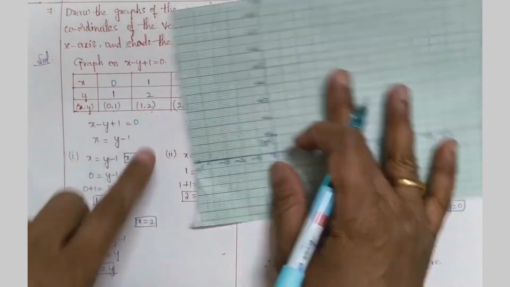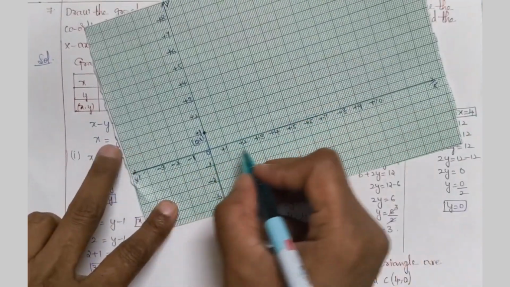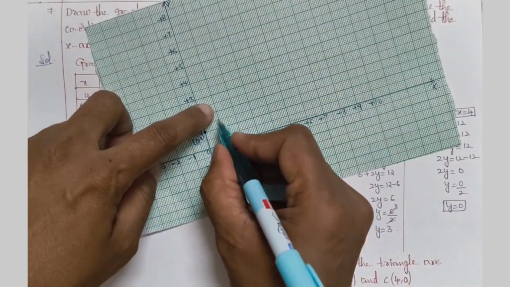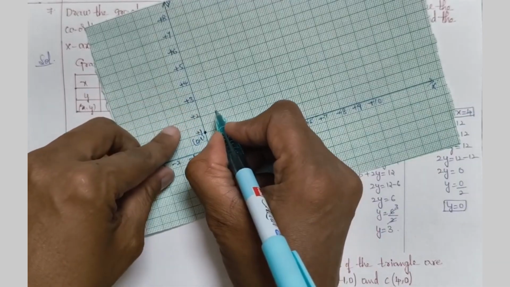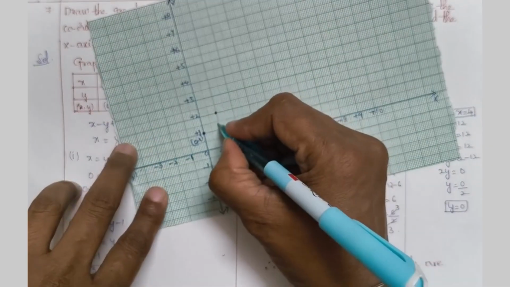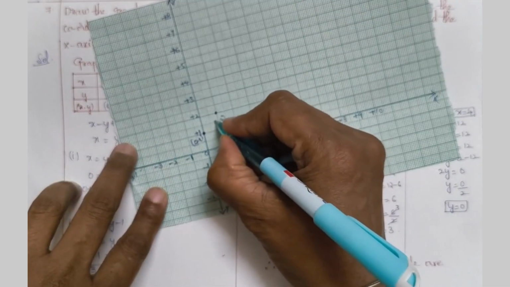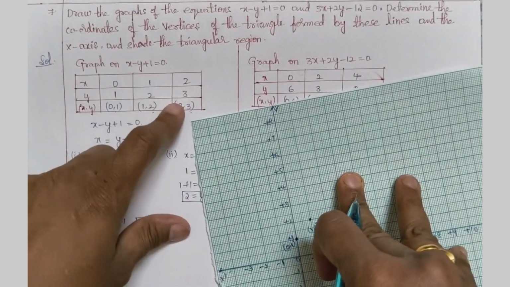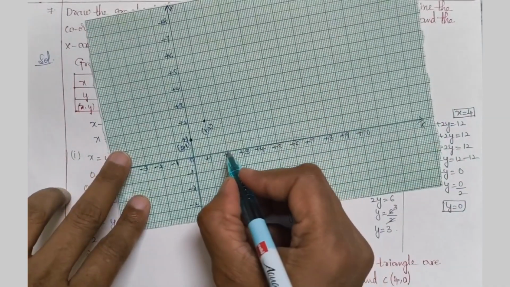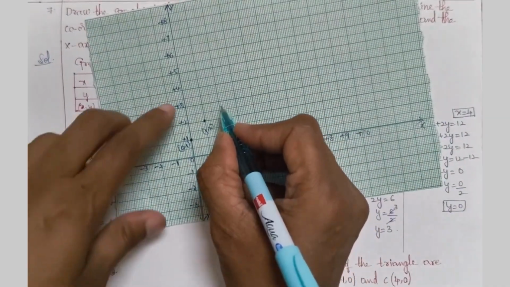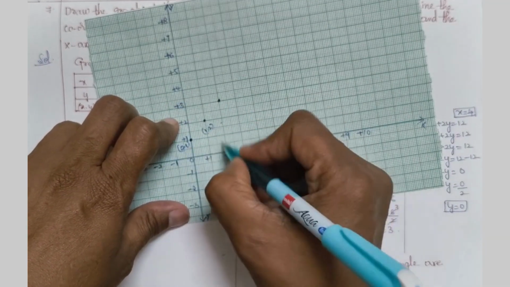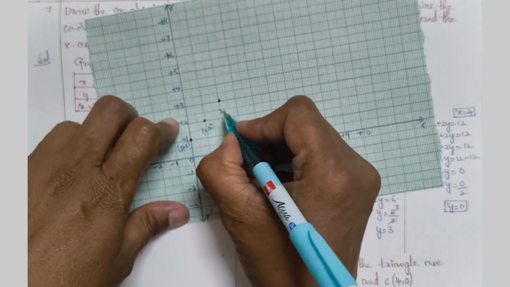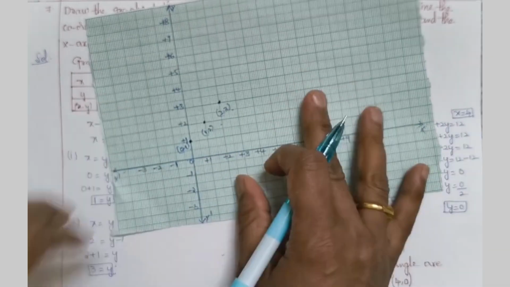Next number, what is there? 1, 2. See here x axis 1, y axis 2. Where will they meet? Here. So write the coordinates 1, 2. Next what is there? 2, 3. Where is the 2? Here 2. And move. Where is the 3? Here 3 is there. Both meeting point, right here, 2, 3. The coordinates are 2 and 3.